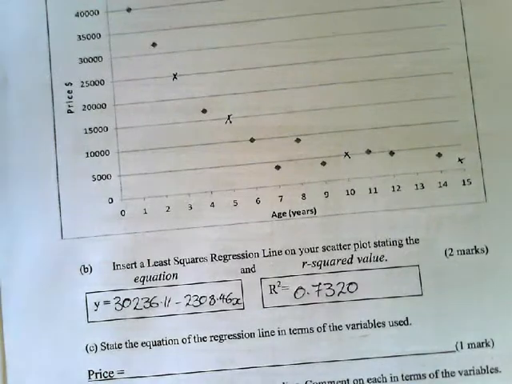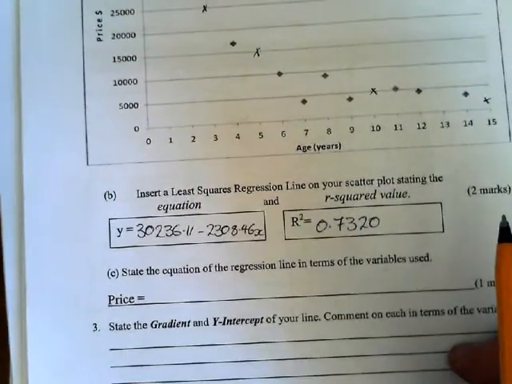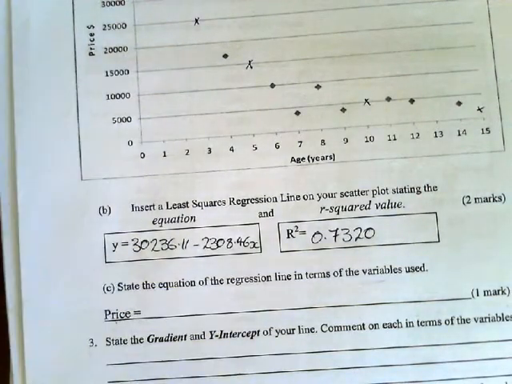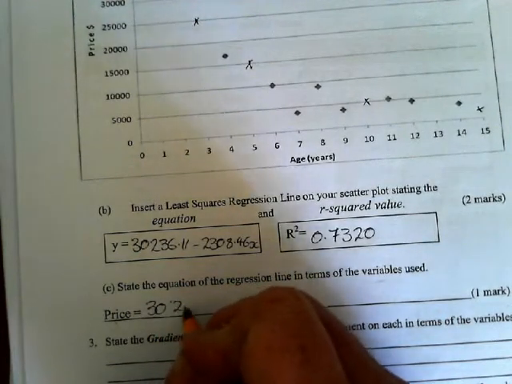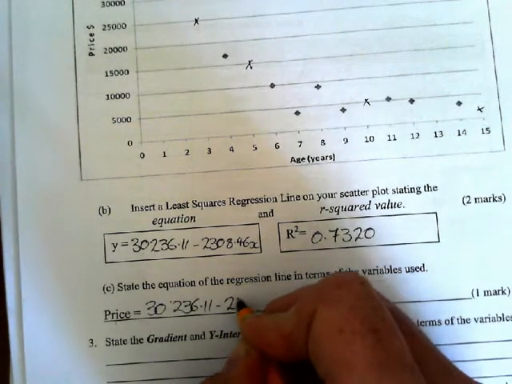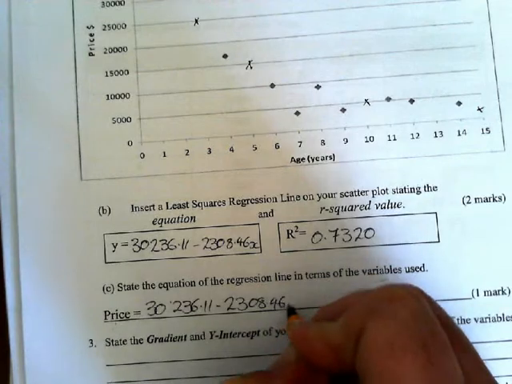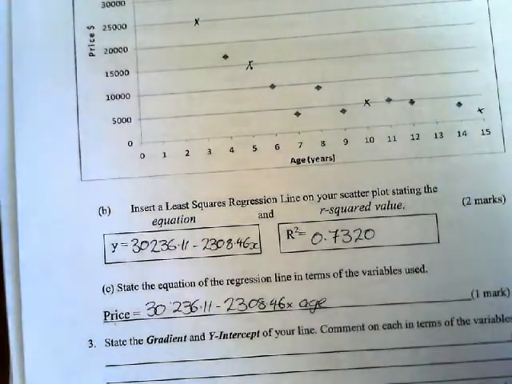Okay, so in terms of the variables used, the y-axis was called price, so that bit's done for us. So: price equals 30,236.11 take 2,308.46 times by age in years. Now, we've only got 1 mark for this one here because we actually haven't sketched it on yet.